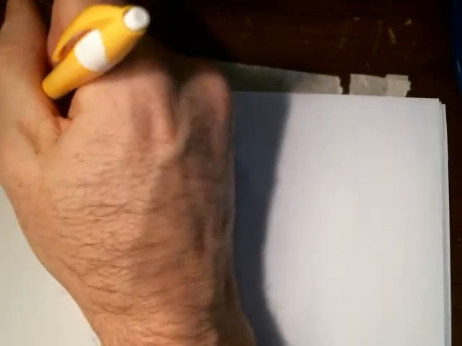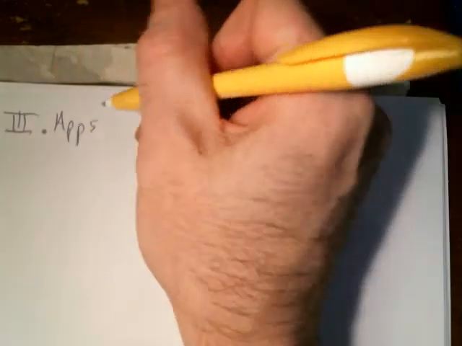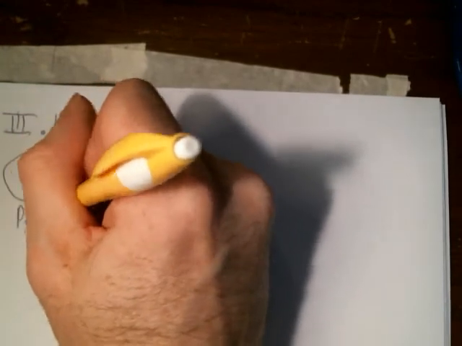All right, let's look at some applications and just one geometry application. So section 3, apps. We have number 62 on page 852. And they tell us some information. I guess they're trying to build a box for the holidays.